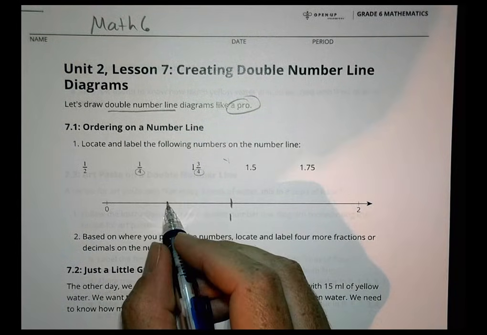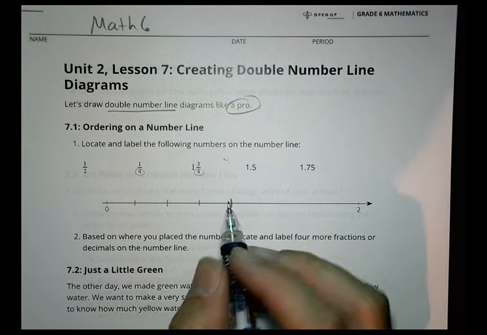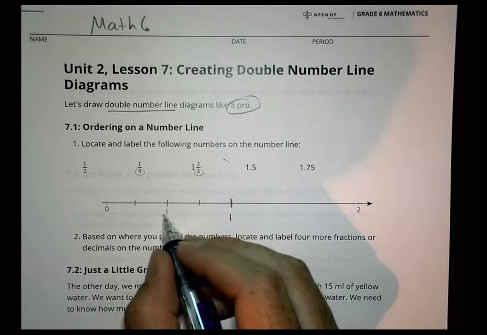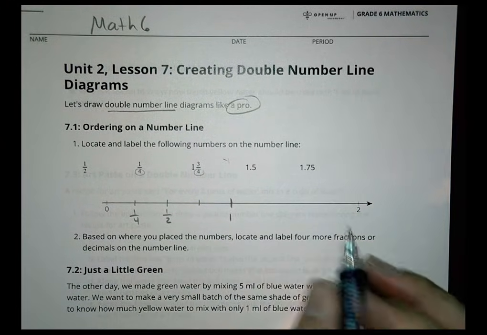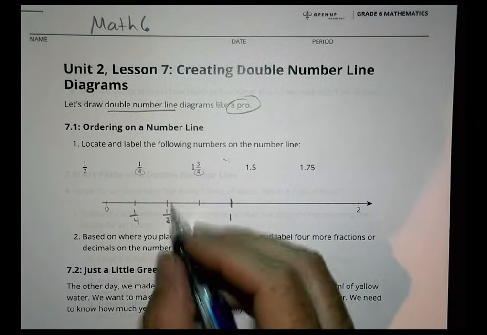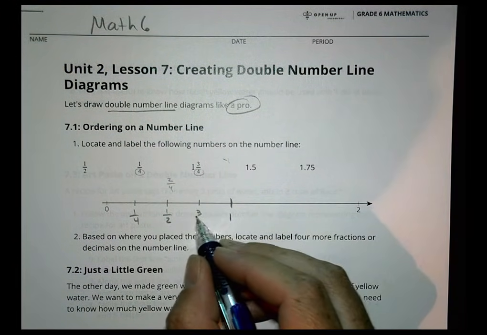I can divide it in half right there, and then each one of those in half again. So half of 1 is a half, and half of a half is a fourth. So I have 1/4, I have a half, which is the same as 2/4, and then I have 3/4 right here.